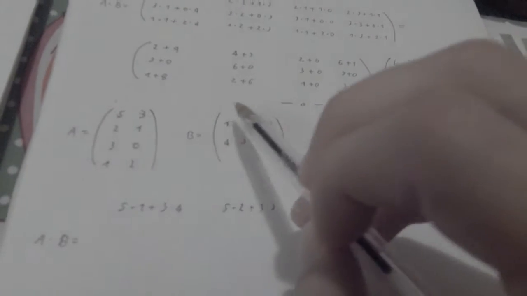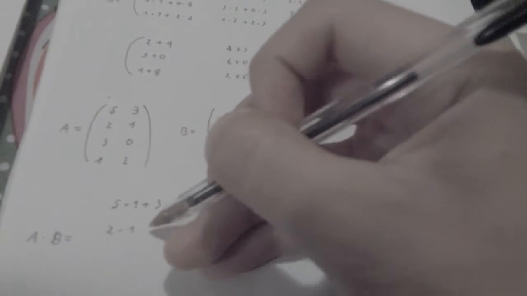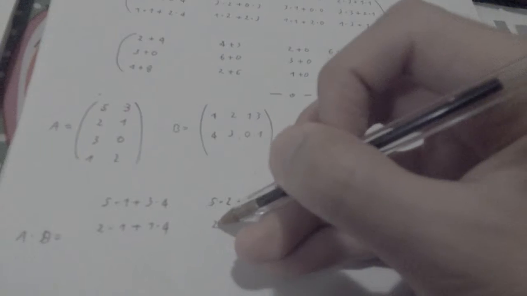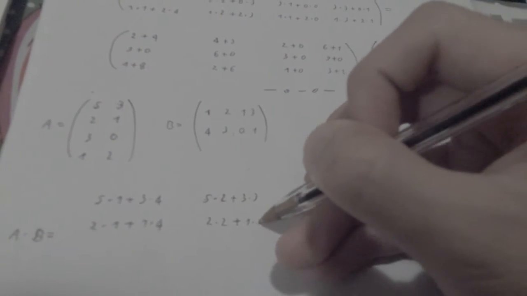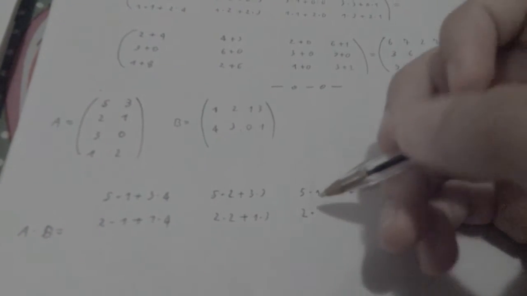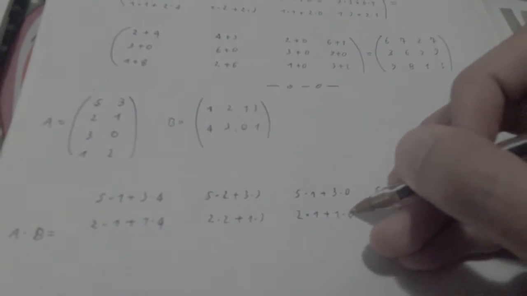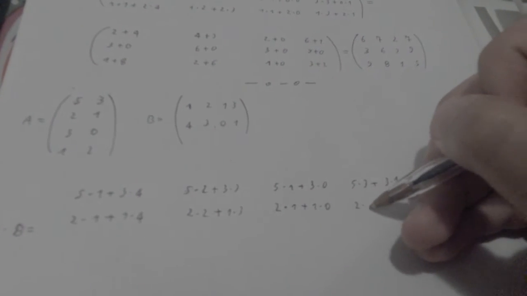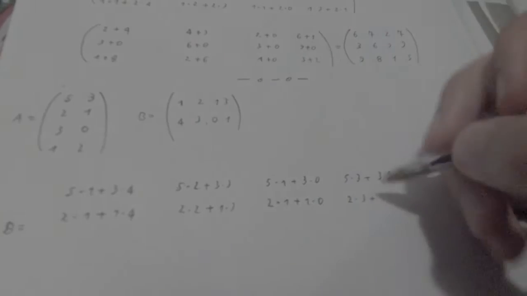And then we go here and we have 2 times 1 plus 1 times 4. Then we have 2 times 2 plus 1 times 3. And then we have 2 times 1 plus 1 times 0. And we have 2 times 3 plus 1 times 1.